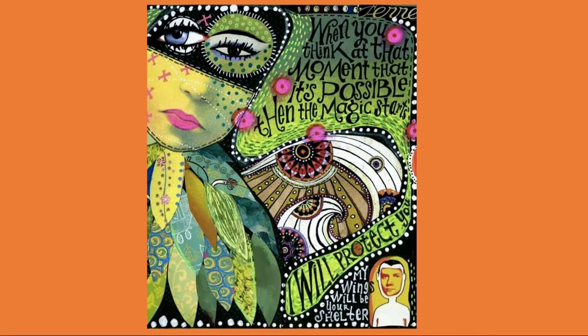The colours on this one are predominantly green and black, but that pink that she's put on really jumps out. And I think the vibrant colours she's using here really tie in with her quirky style. Then, if we focus on some of the words that she's put in, she's put, when you think at that moment that it's possible, then the magic starts. So, this is quite an optimistic and empowering statement talking about how you can make magic and make things that might seem hard become possible. It's that moment when you realize something is possible, then it opens up so many other options to you.